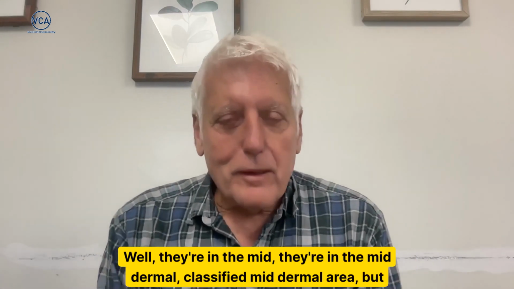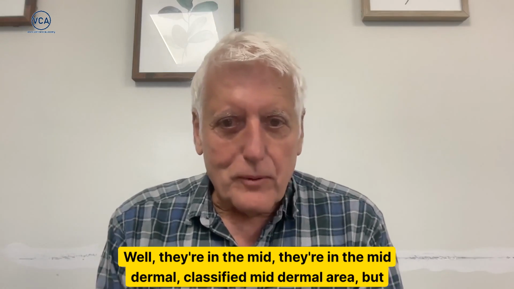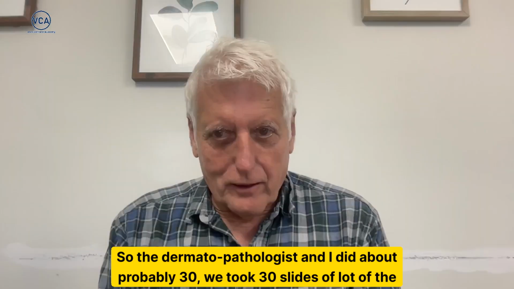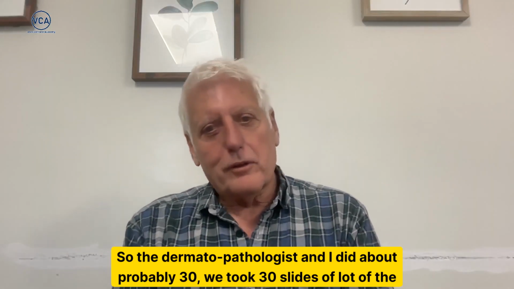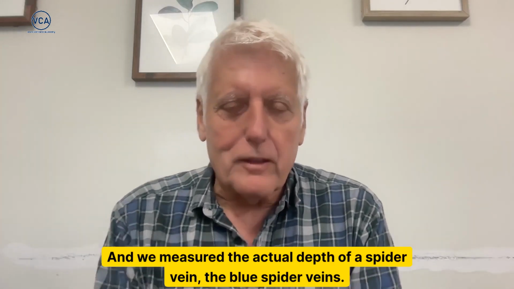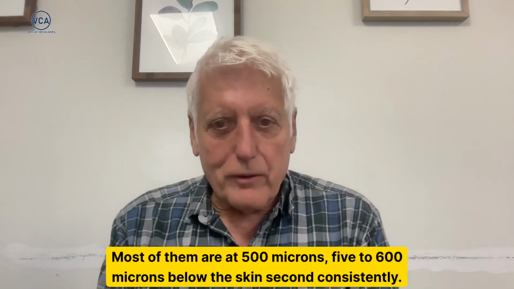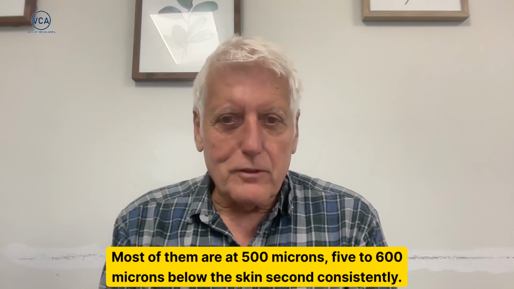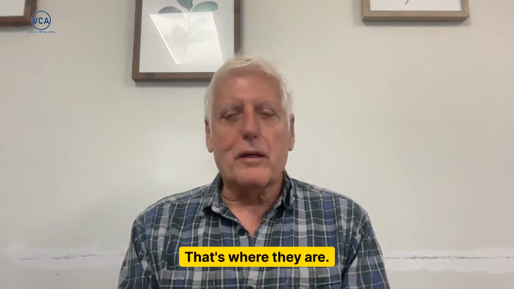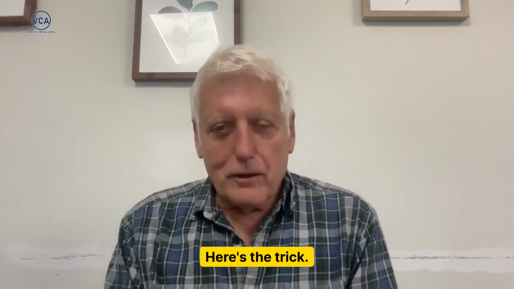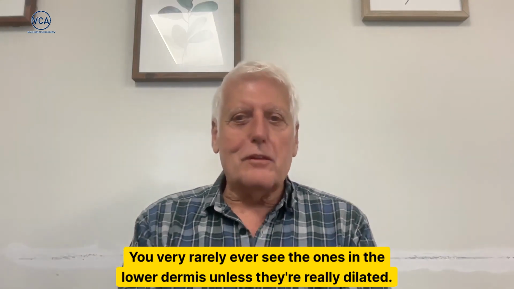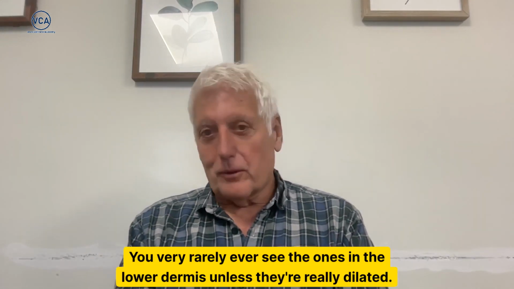Well, they're in the area classified as mid-dermal, but they're really not mid-dermal. So the dermatophlebologist and I took about 30 slides of a lot of the spider veins we've done, and we measured the actual depth of the blue spider veins. Most of them are at 500 to 600 microns below the skin surface, consistently. Very surprising, but that's the case. That's where they are. Now, you can have deeper ones. Here's the trick. You're not going to see them. You only see the ones that are in the upper dermis. You very rarely ever see the ones in the lower dermis, unless they're really dilated.